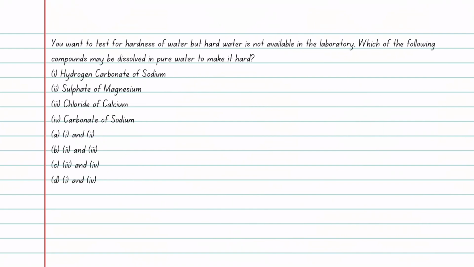You want to test for the hardness of water, but hard water is not available. Which one of the following compounds would you dissolve in pure water to make it hard? This can be simply answered by knowing what hard water has. Hard water basically has the chlorides, sulfates and hydrogen carbonates of calcium and magnesium.